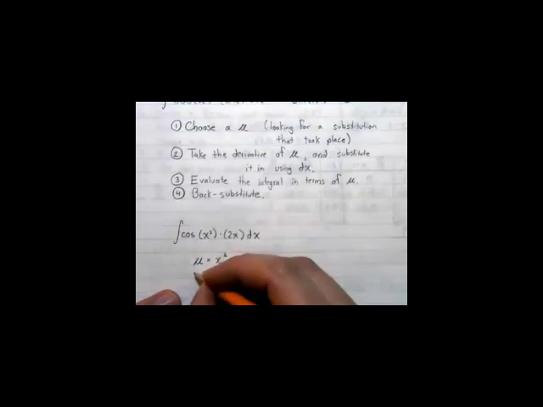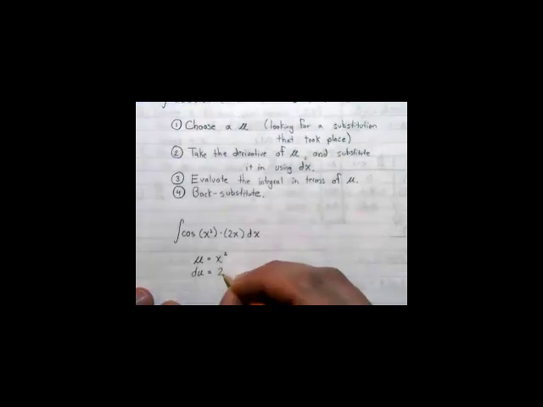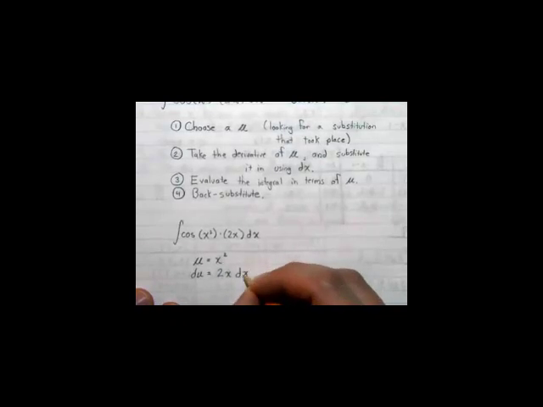So, all right, we had u is equal to x squared. That's what we wanted to make our substitution here. Okay? So step 2, it says take the derivative of u. So du equals what? What is the derivative of x squared? 2x dx, though.